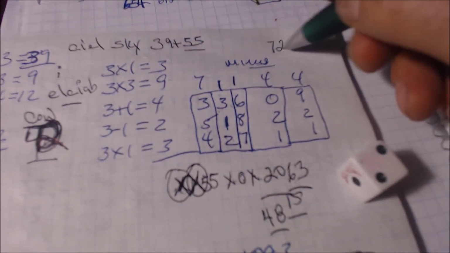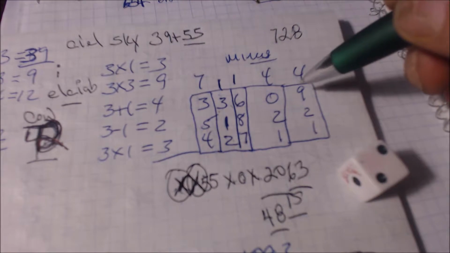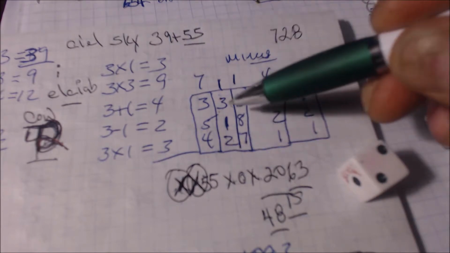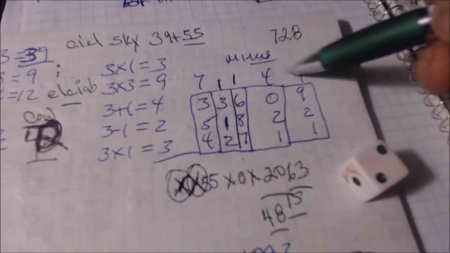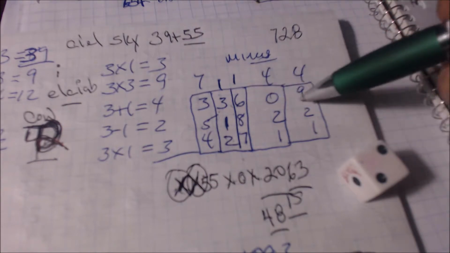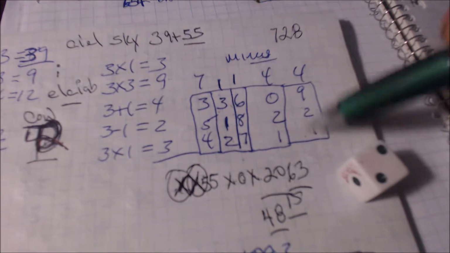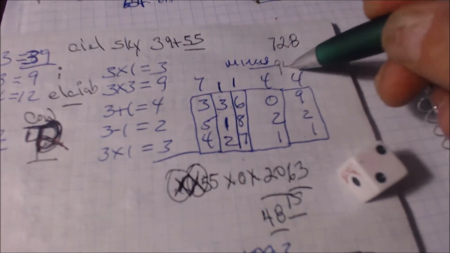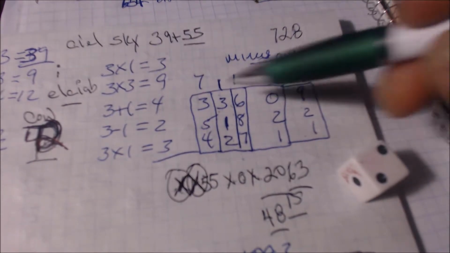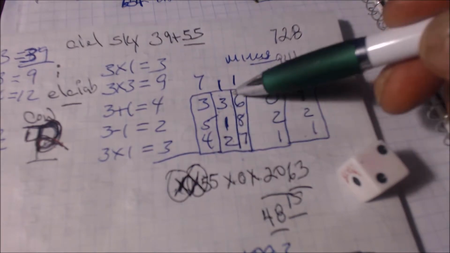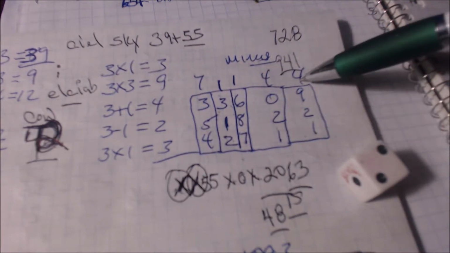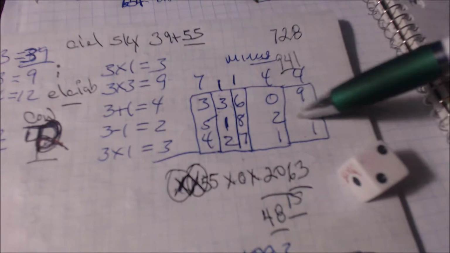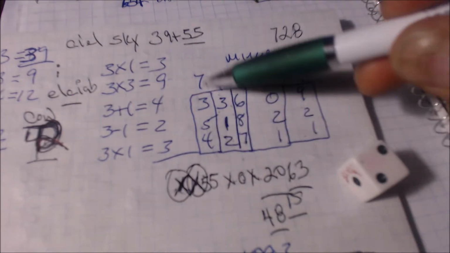7, 2, 8, because you have to use it twice. The final number with 1 is 999. The final number with 4 is 941. 941. Okay. 353, 312, 687, 021, 921. But we add these together. This one cannot be reduced, so it'll be 000.